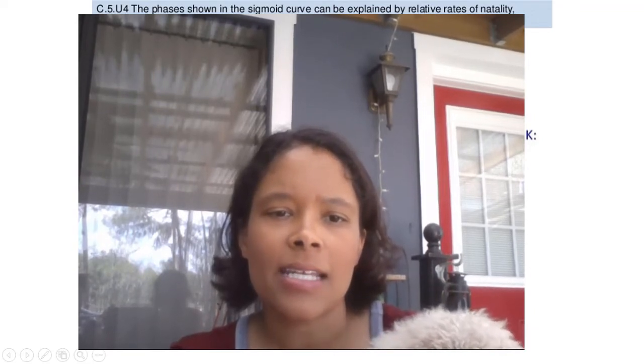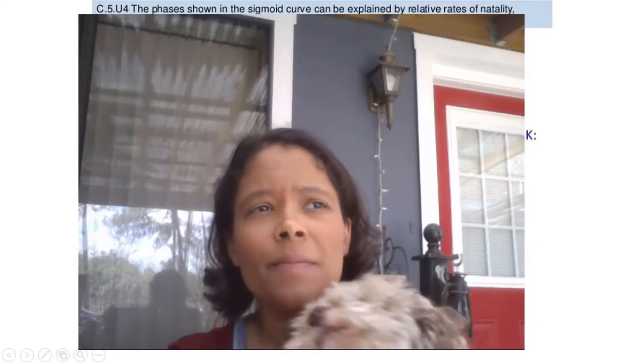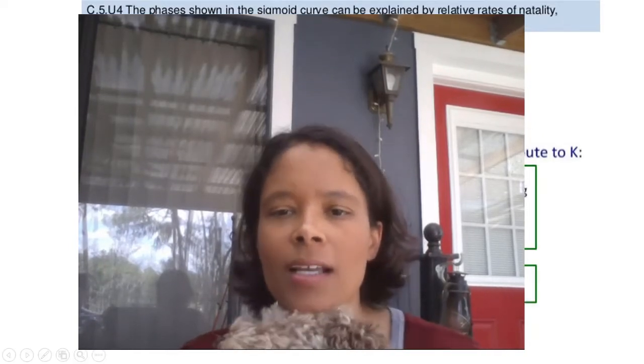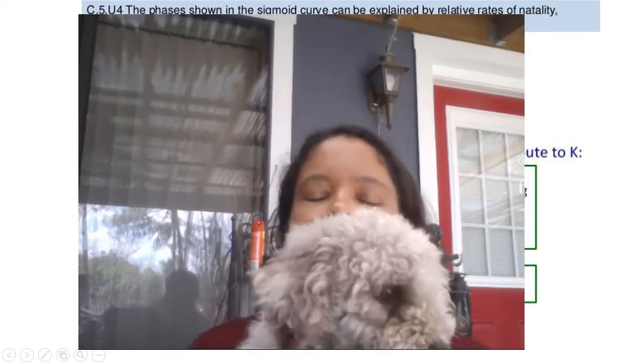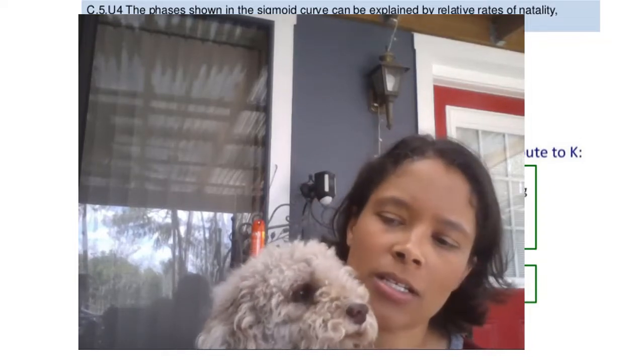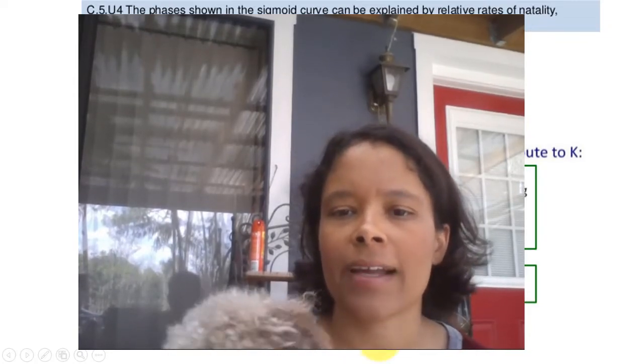Slide. The first set here is density independent, meaning a factor that might affect population growth that is not impacted by the number of individuals there. Whereas this one, which is density dependent, most of the limiting factors are density dependent, which means that the number of individuals in your population affects how big of an effect these factors have.